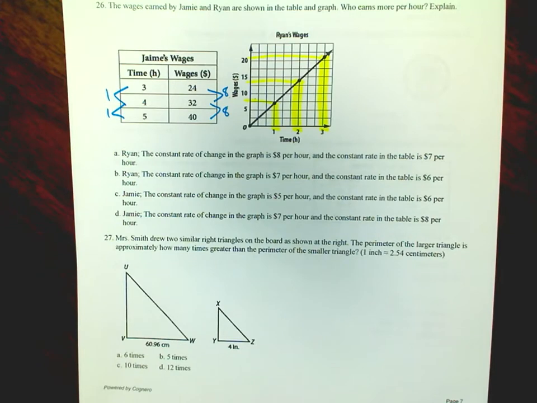I would cross out those that were false, any part of it that was false as I read it. If you need to replay it, you can do that.